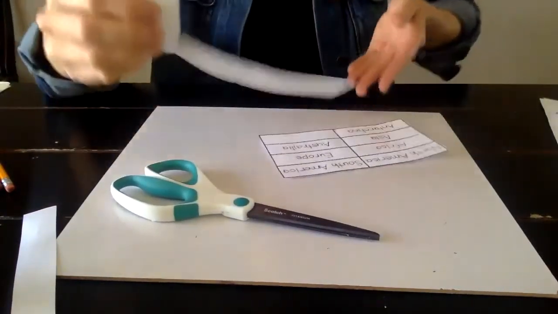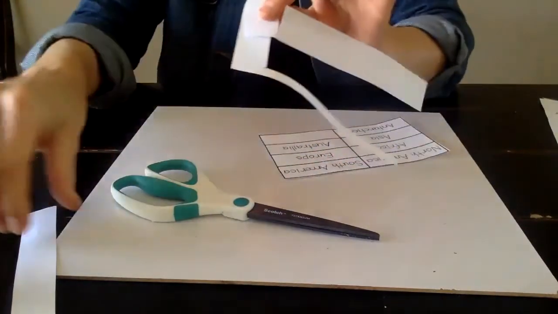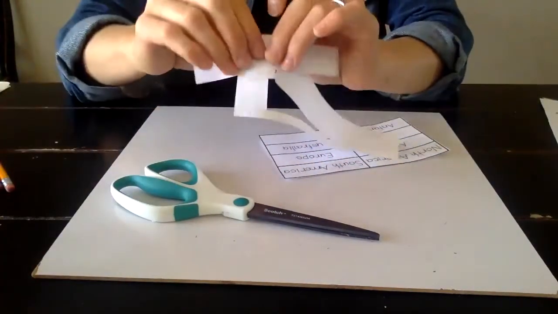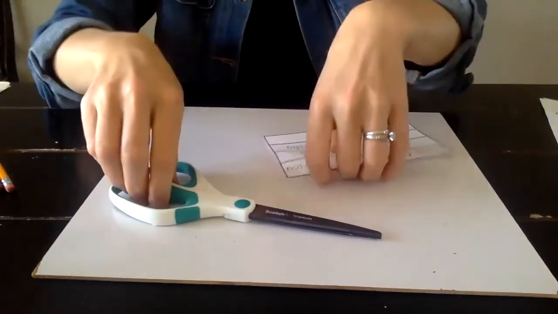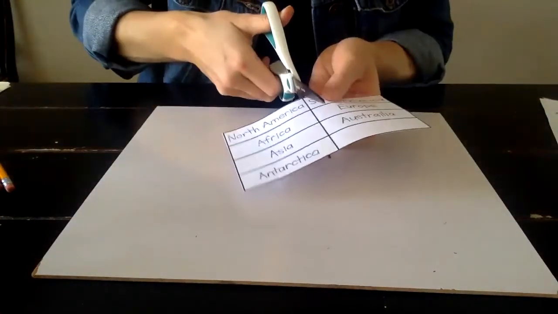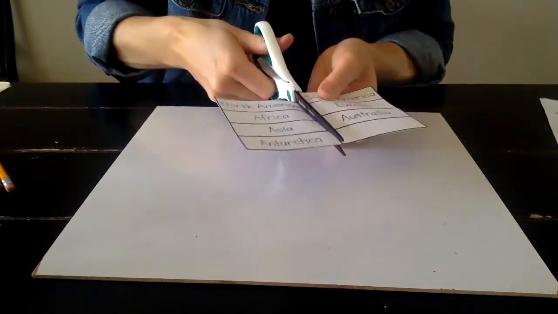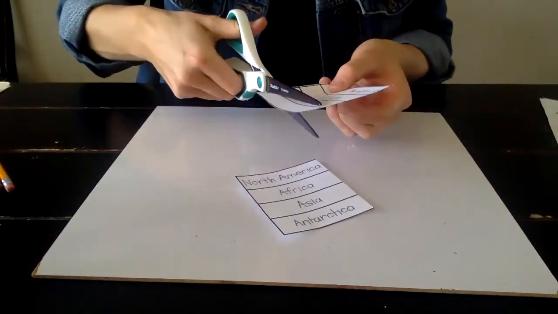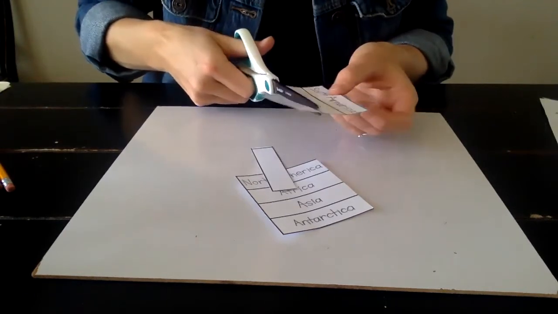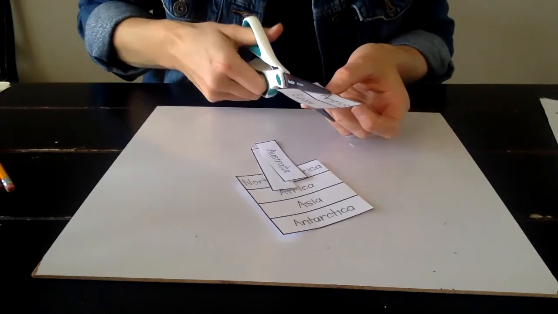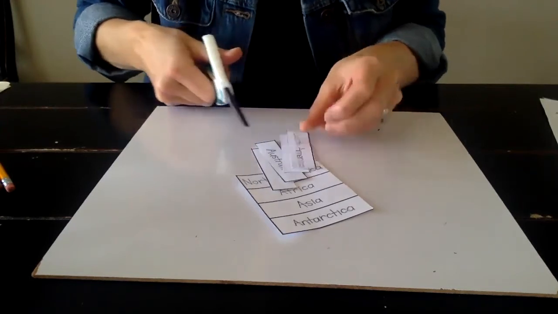Remember where this paper is going to go? It's going to go into our recycling bin or garbage can at home, whichever you use at your house. So I'm going to do that when I'm finished. Do your best. If you don't cut on the black lines, it's okay. But this is a good practice for us, isn't it?